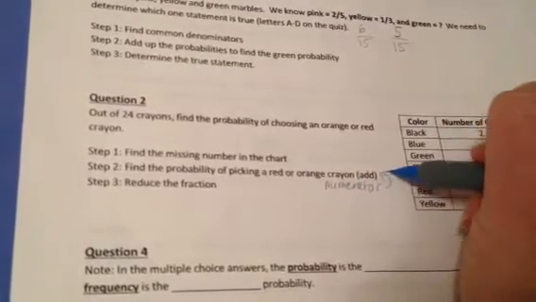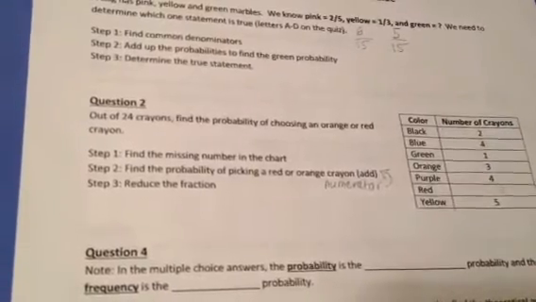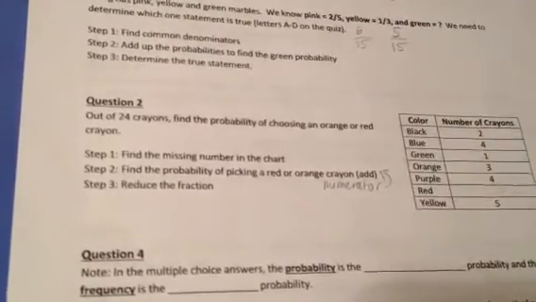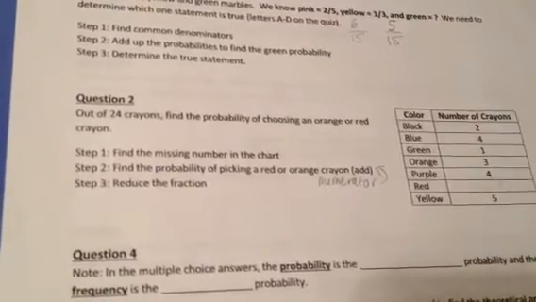So I'll write that here for number 2. Then our denominator will just be 24, the total number of crayons. When you find that, you can then reduce the fraction, and that will be your answer.